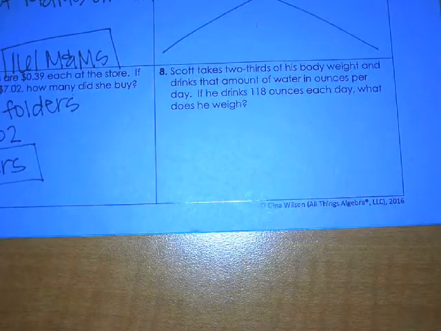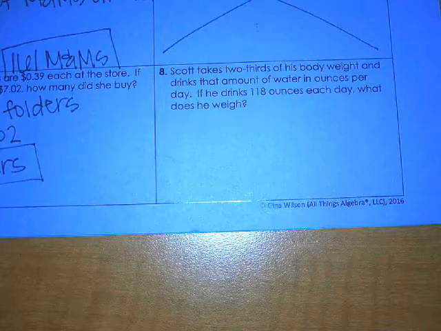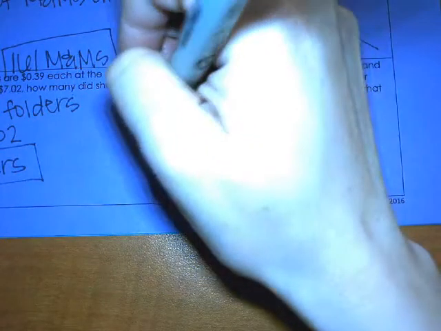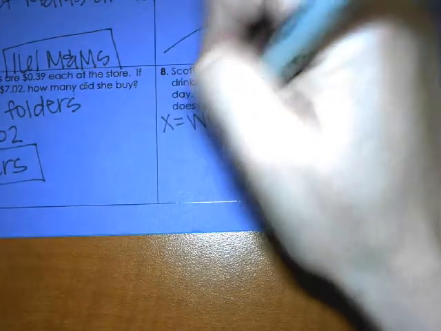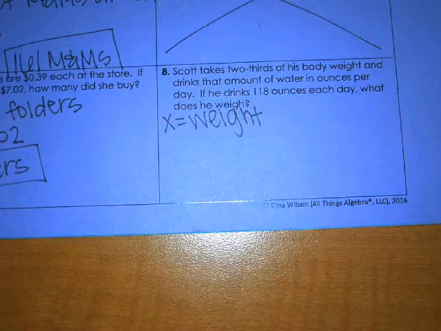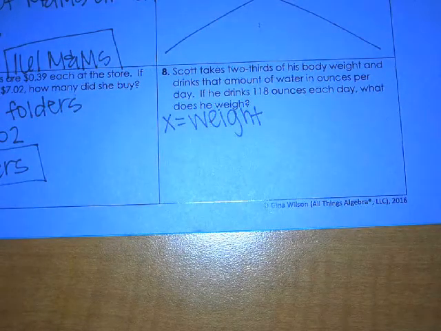Okay, last one on that page, number 8. Scott takes 2/3 of his body weight and drinks that amount of water in ounces per day. If he drinks 118 ounces each day, what does he weigh? What am I trying to find, everyone? His weight. So X equals his weight. So how do I set this one up? Annie?